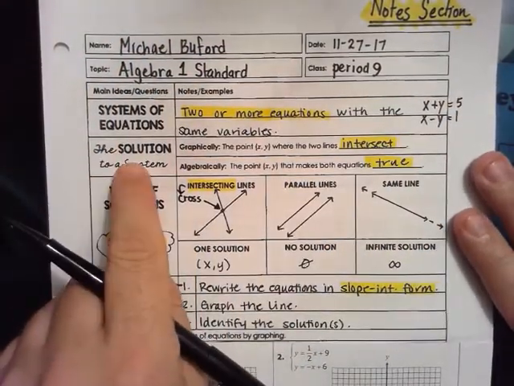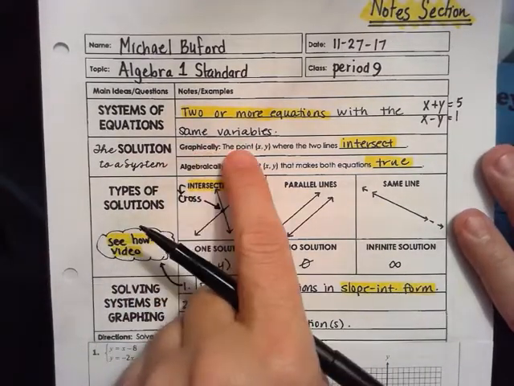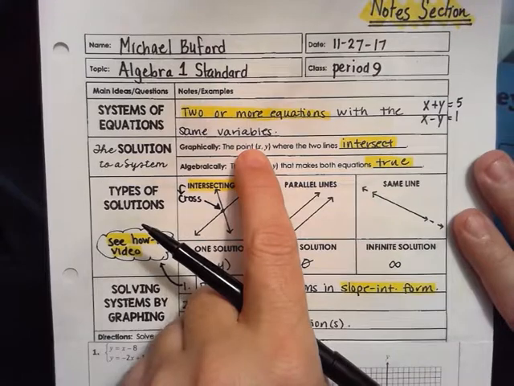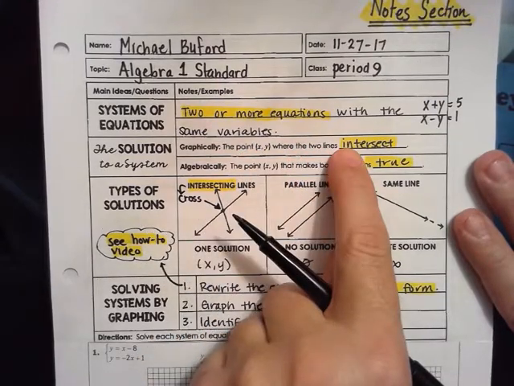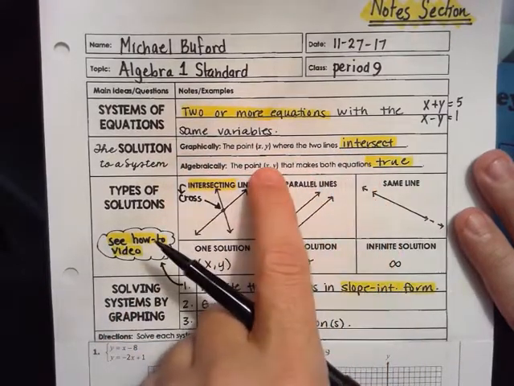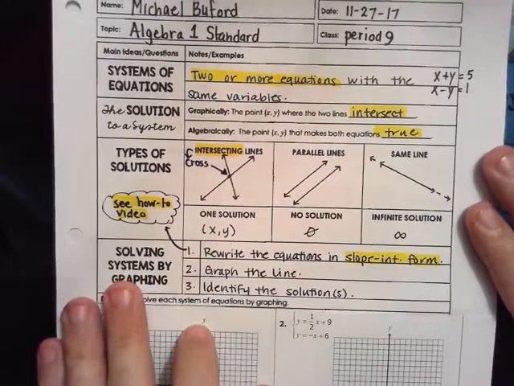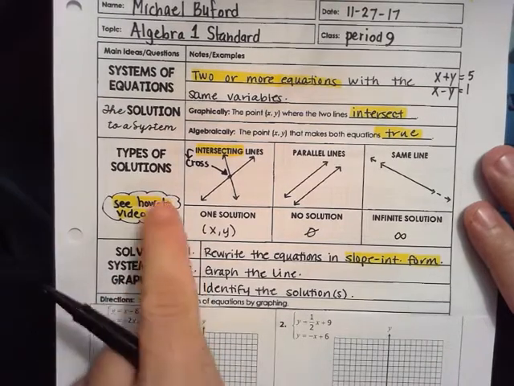We're looking to solve them. We're going to solve them two ways. We're going to focus on graphically today. We're going to focus on finding the x and y coordinate where the two lines intersect. So we're going to graph the equations on planes, and we are going to see where they intersect. If we were solving them algebraically, we'd be looking for that coordinate point that would make both sides of the equation true. There are three possible outcomes for types of solutions.